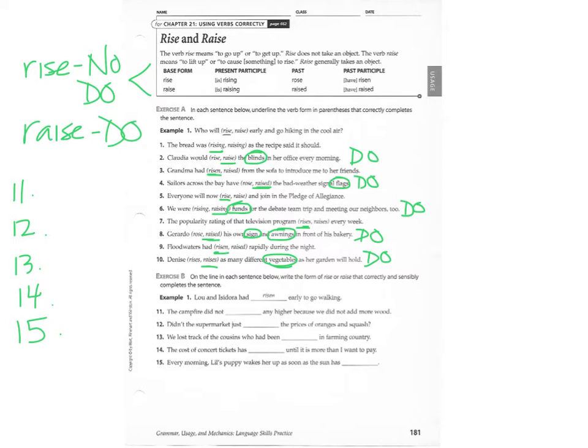I'll put it on the side here. The campfire did not, we want to say, rise any higher because we did not add any more wood. Okay. For 12, didn't the supermarket just raise the price of oranges and squash? Okay. So if we're using raise, the DO is going to be prices.